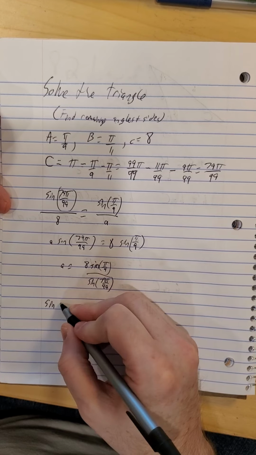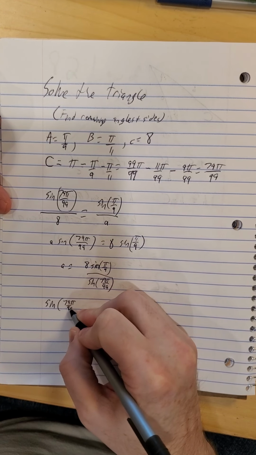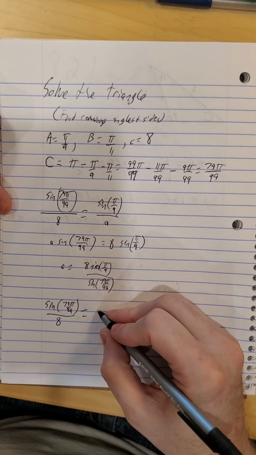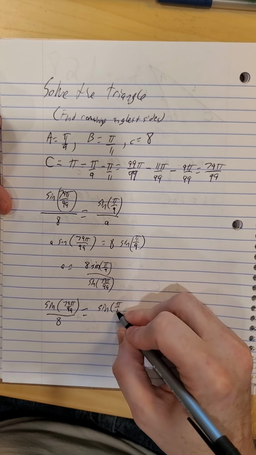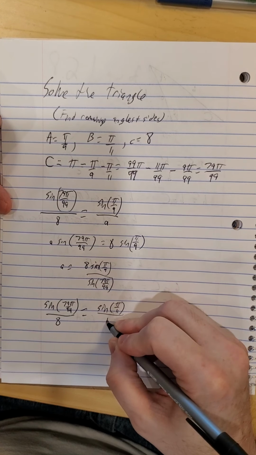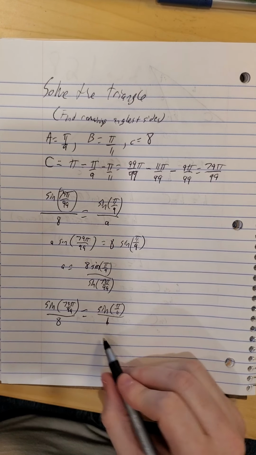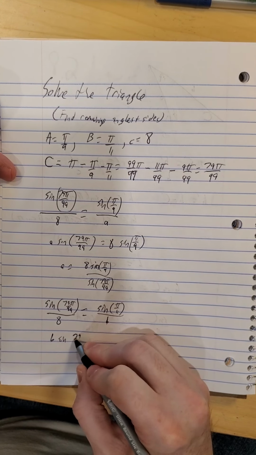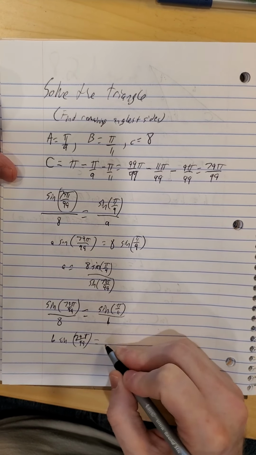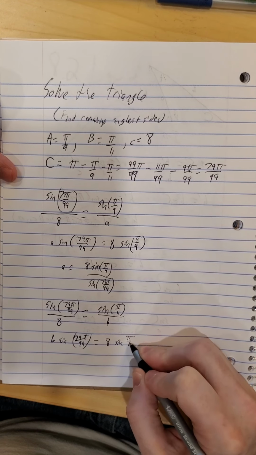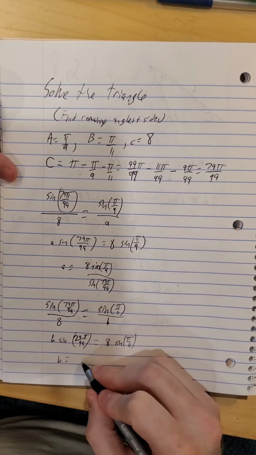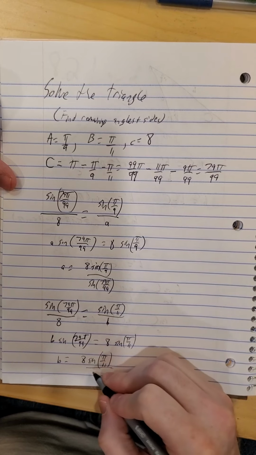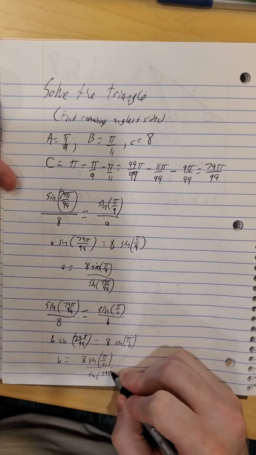So keep the one that we know, sine of 79 pi over 99 over 8 is worth sine of b over b. So sine of pi 11ths over the length of side b. So again, we cleared the fractions. So b sine of 79 pi over 99 is worth 8 sine of pi over 11. So then b is 8 sine of pi 11ths divided by the sine of 79 pi over 99.